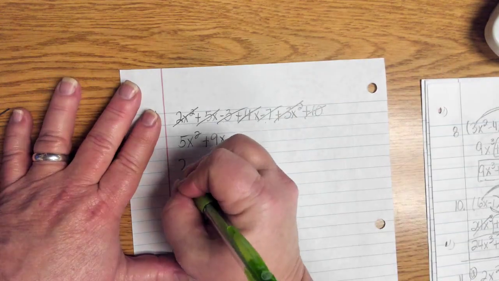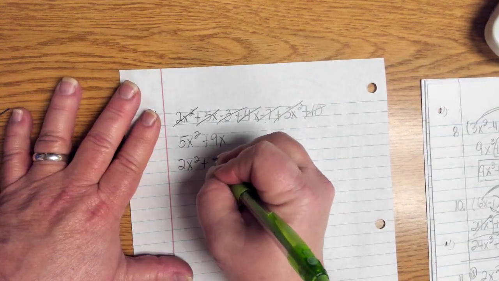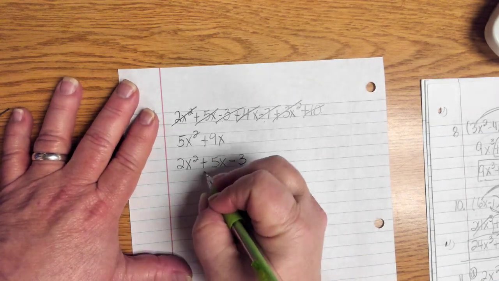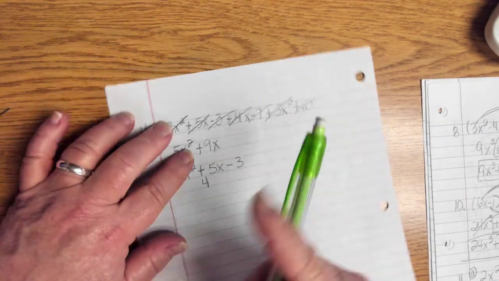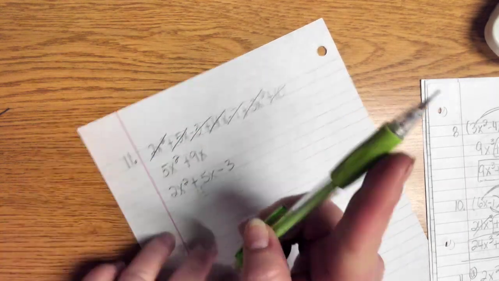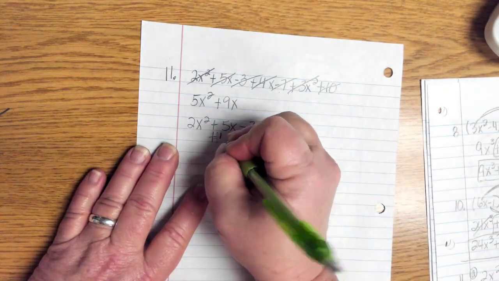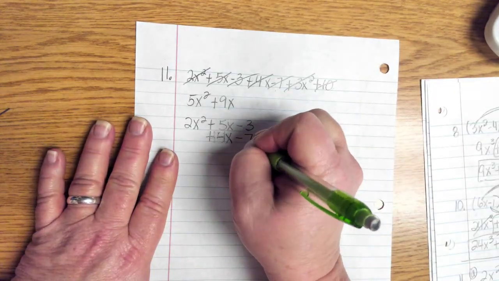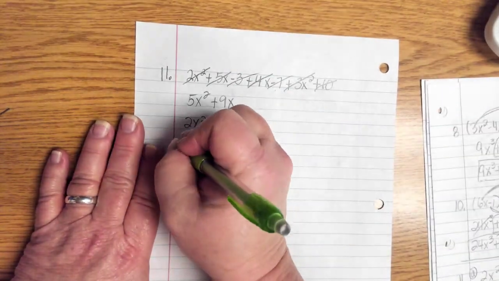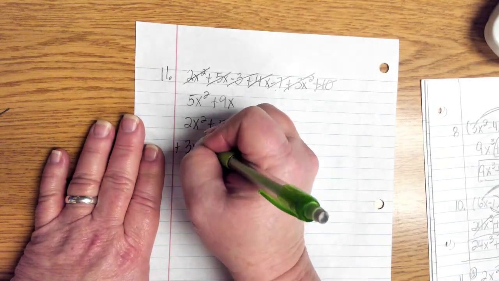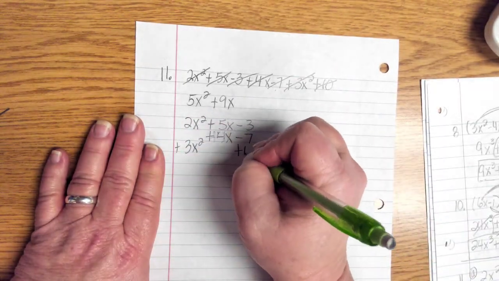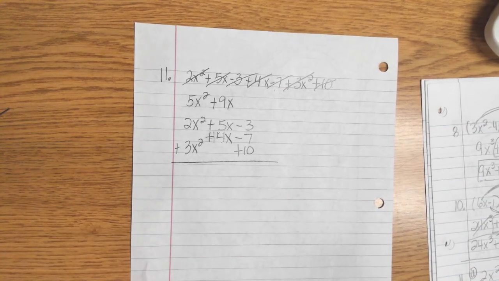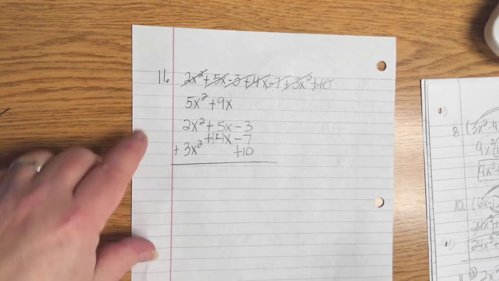Or you could have done 2x squared plus 5x minus 3. And then I had a 4x, and it was positive, so I would just line that up and do plus 4x, and then it's a minus 7. Then I had a positive 3x squared plus 10, and I just line up my like terms and go down the line.